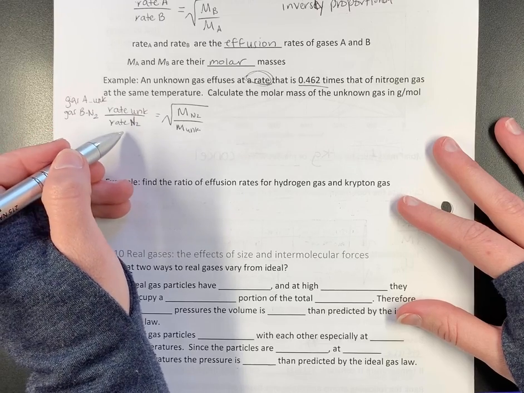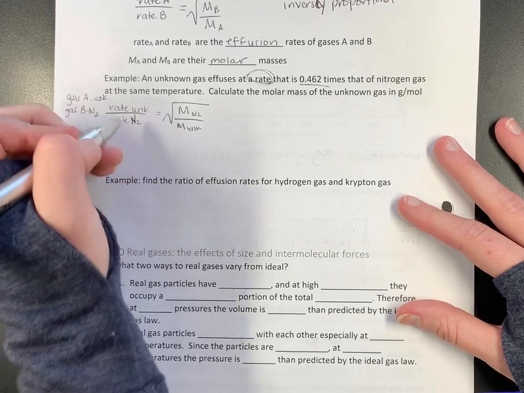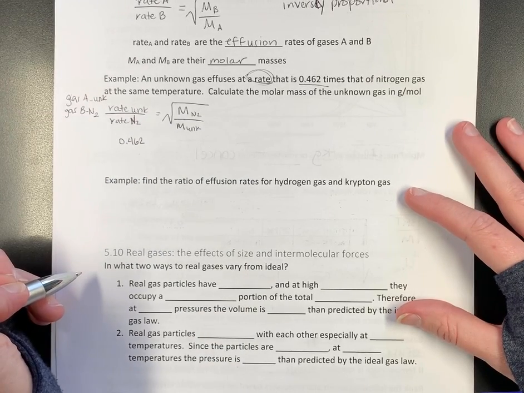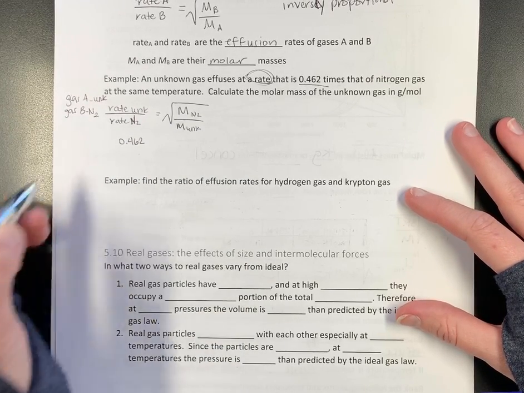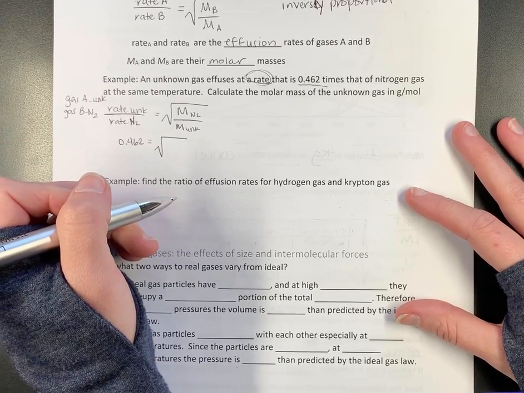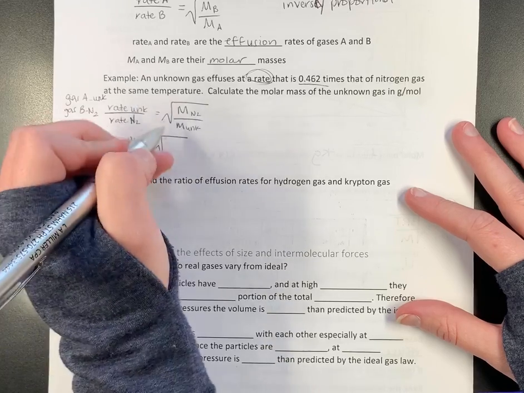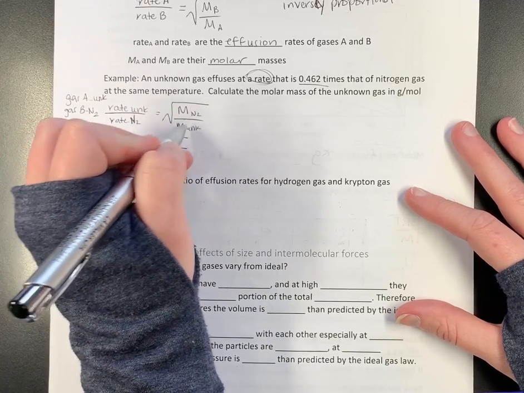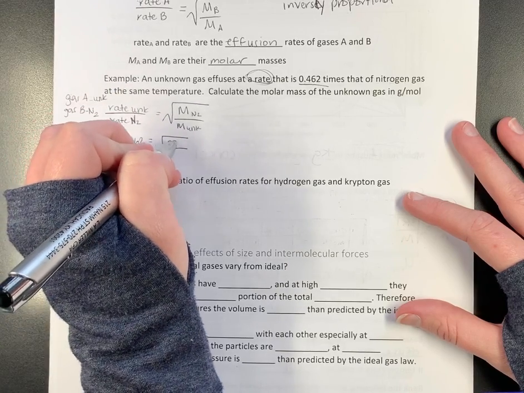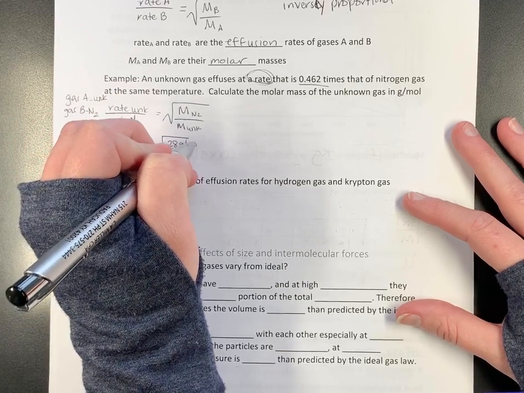So our rate of our unknown to the rate of nitrogen is 0.462, right? That's what the problem tells us. Square root, molar mass of nitrogen, because this is N2, so it's going to be 28 grams per mole.